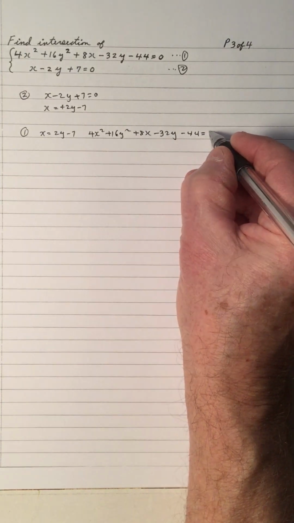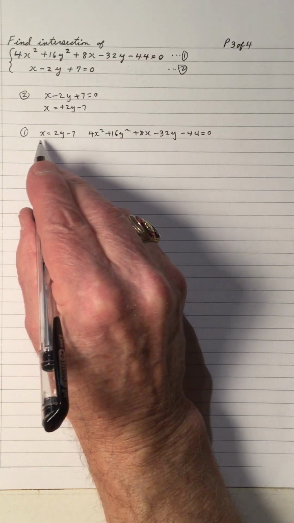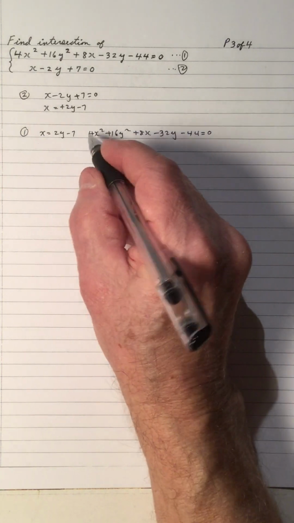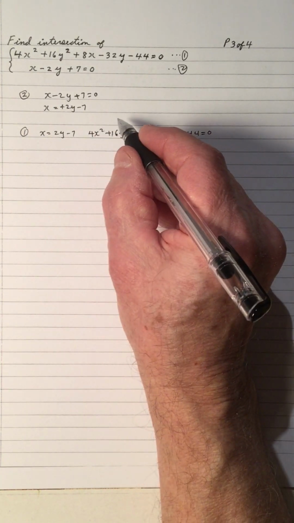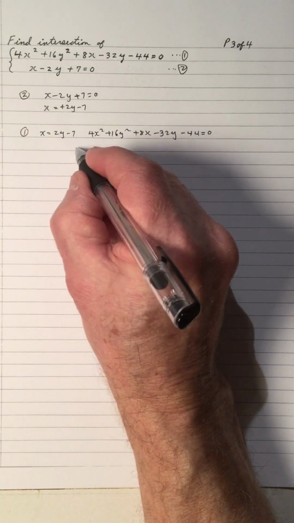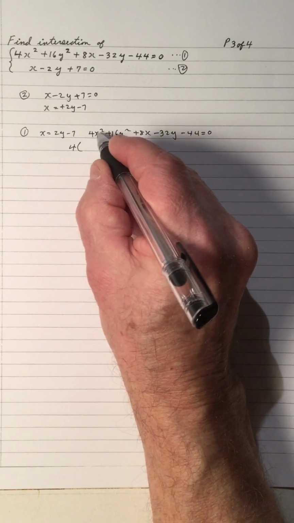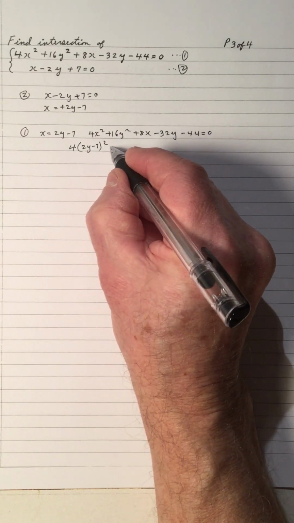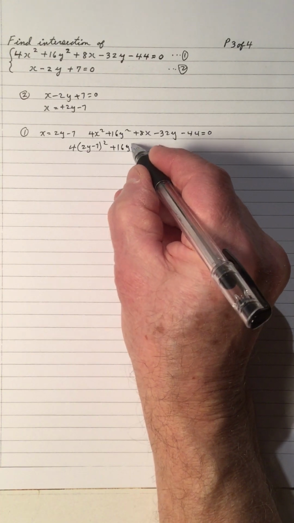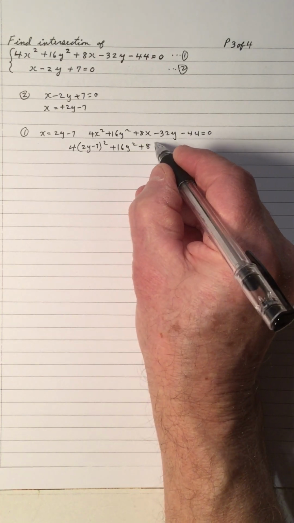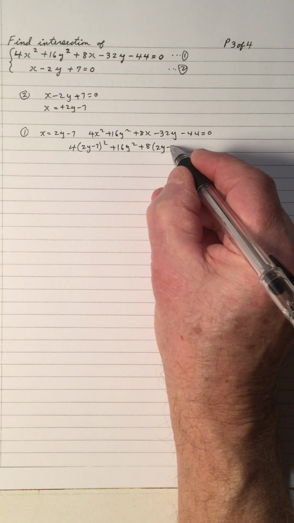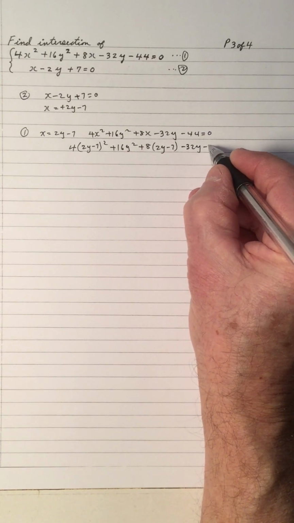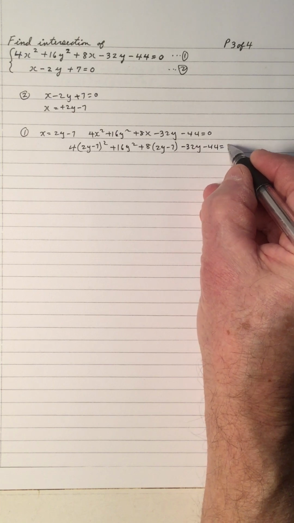So we're going to sub this equation for x into equation number 1, which is the ellipse. So x is equal to 2y minus 7, so we have 4 times 2y minus 7 squared, plus 16y squared, plus 8 times 2y minus 7, minus 32y minus 44.